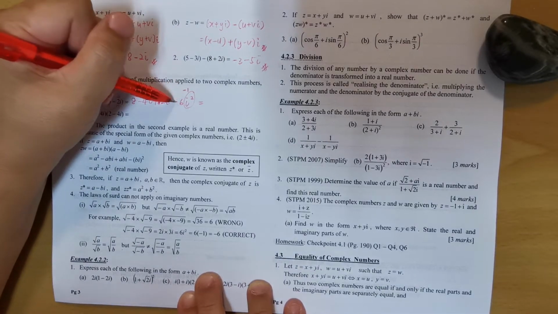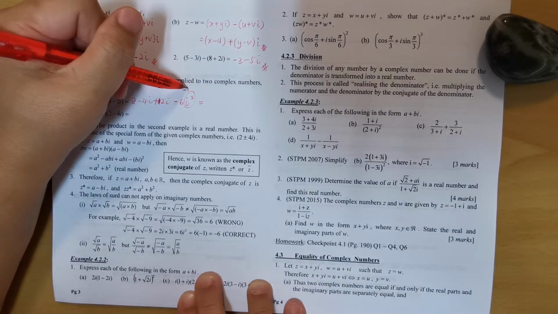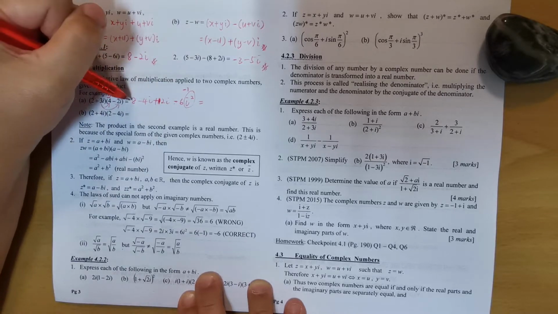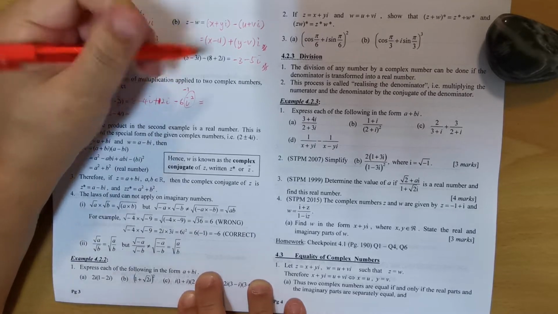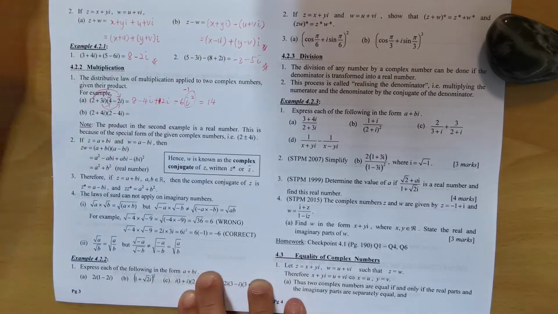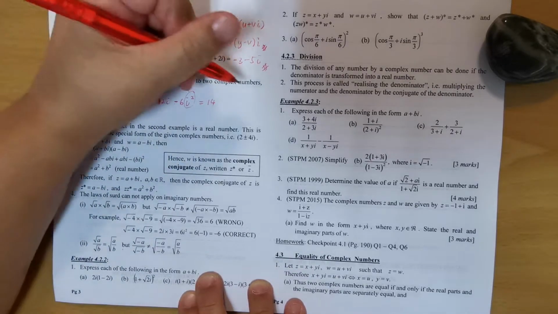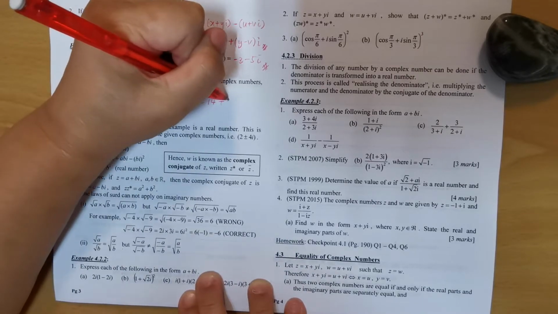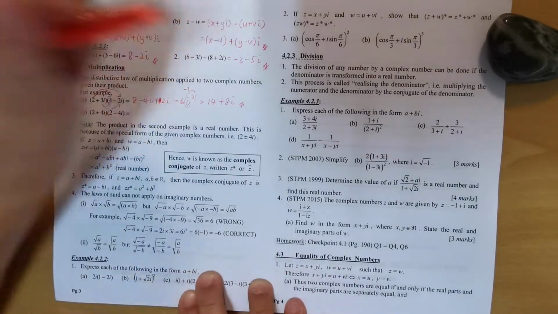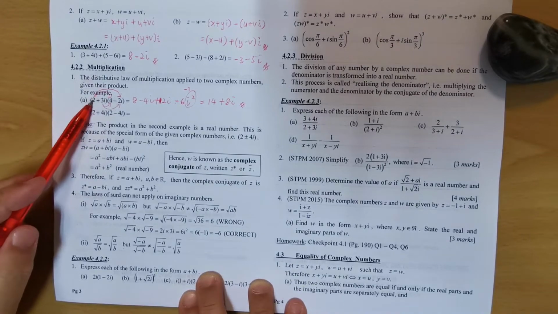So this one becomes plus 6. Now the real part, 8 plus 6, 14. Then the imaginary part, minus 4i plus 12i, plus 8i.